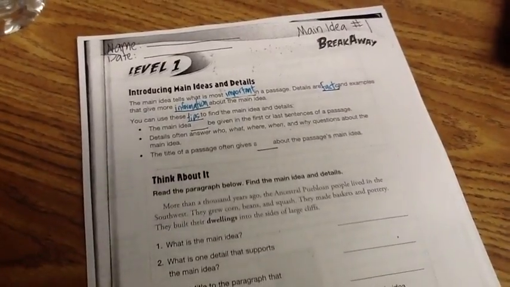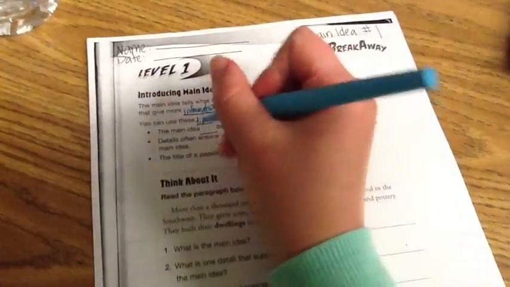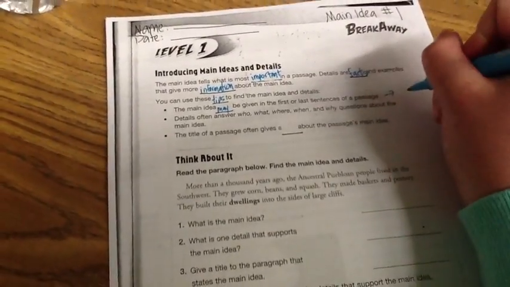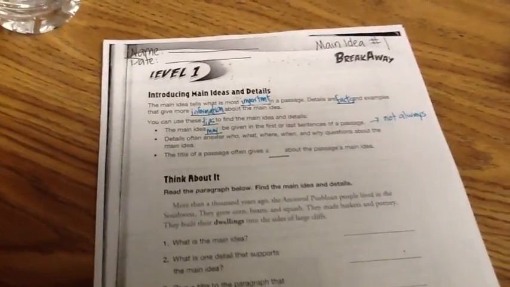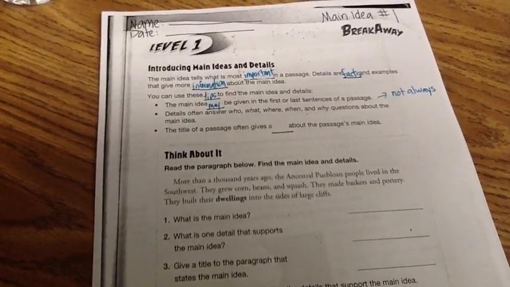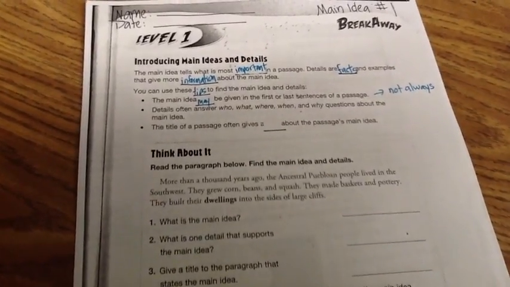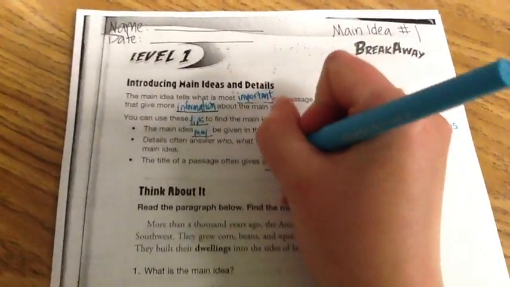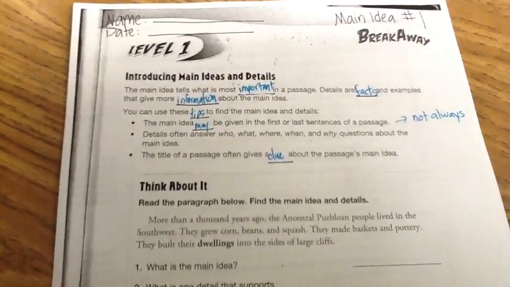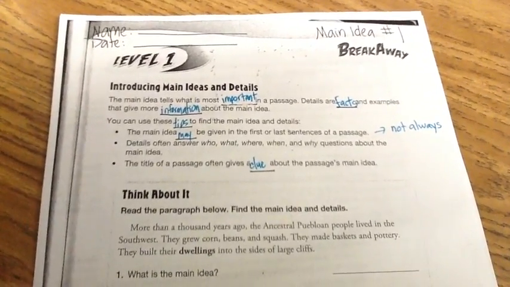The main idea may be given in the first or last sentence of a paragraph. Remember, though, the main idea is not always stated in the first or last sentence, but sometimes it is. Details often answer who, what, where, when, and why questions about the main idea. The title of a passage often gives a clue about the passage's main idea. Make sure you have these notes, and we'll move on to the Think About It section.